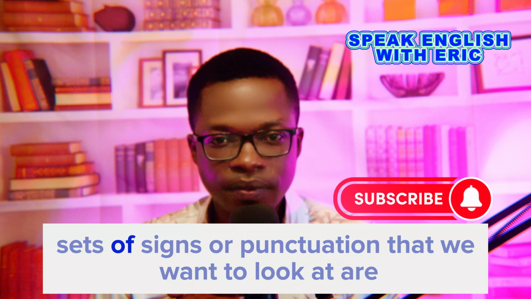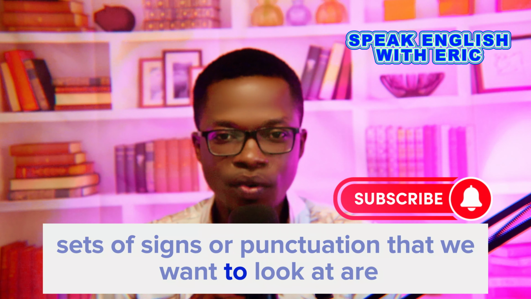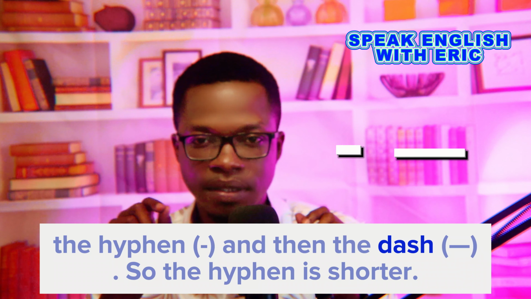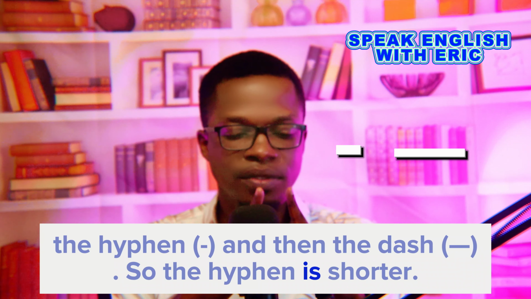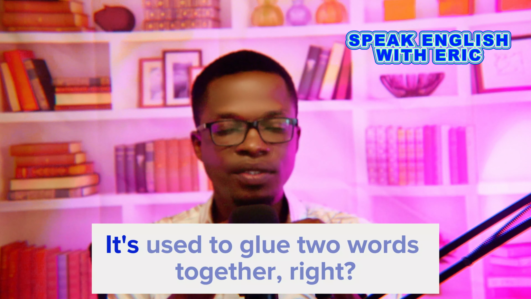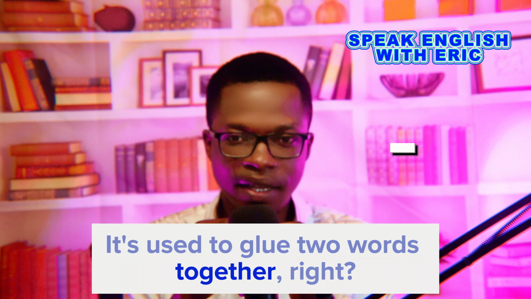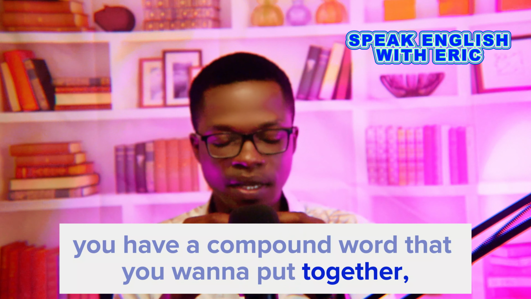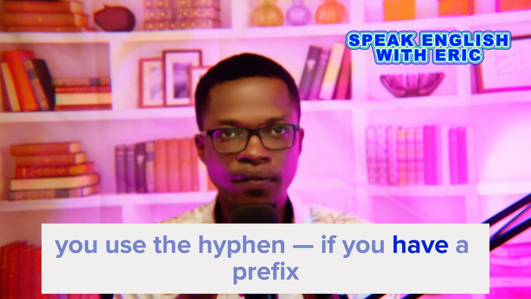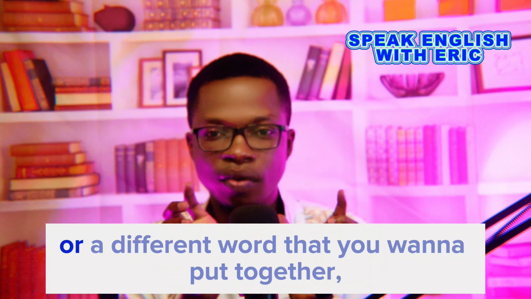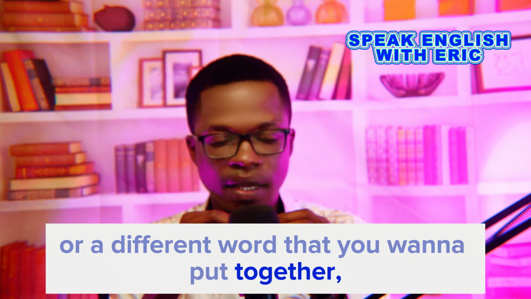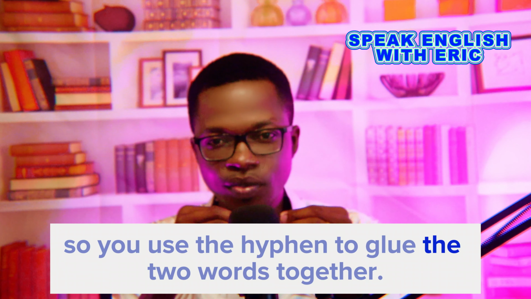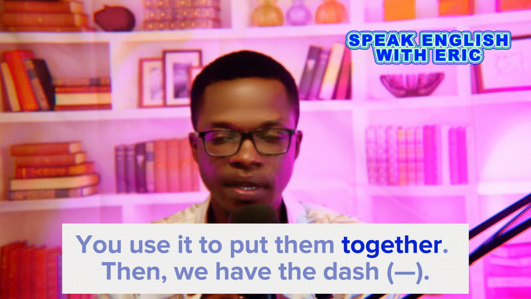The next set of signs or punctuation that we want to look at are the hyphen and then the dash. So the hyphen is shorter. It's used to glue two words together, right? So if you have a compound word that you want to put together, you use the hyphen. If you have a prefix and then a root or a different word that you want to put together, self-esteem, you use the hyphen to glue the two words together. You use it to put them together.